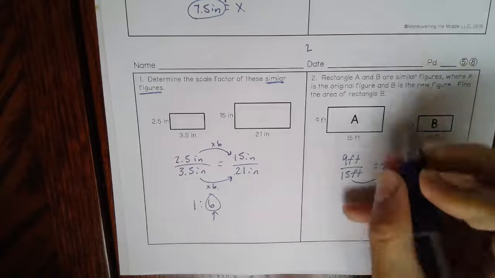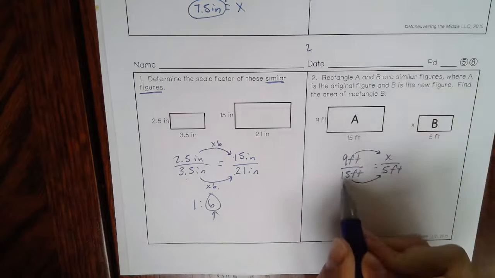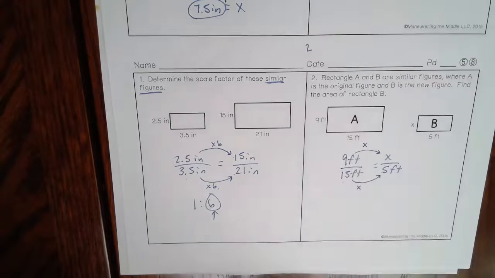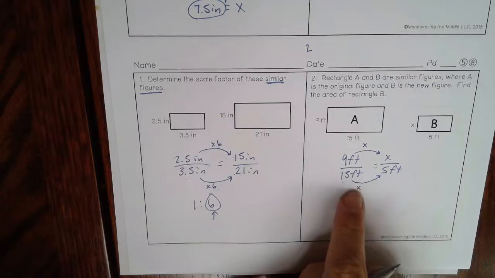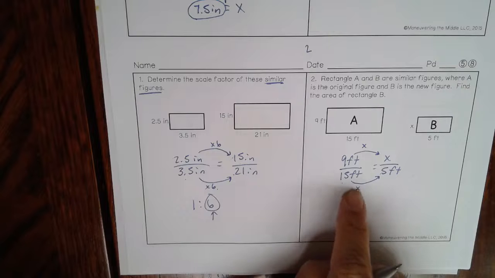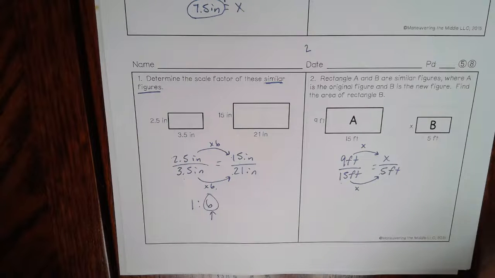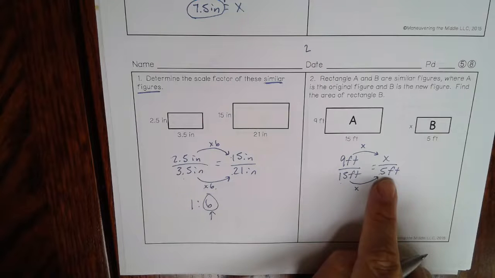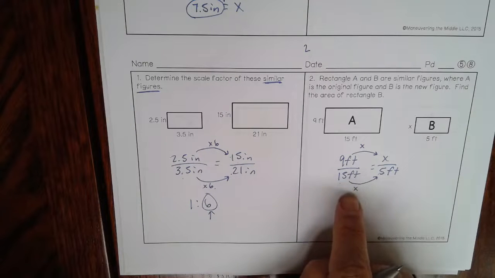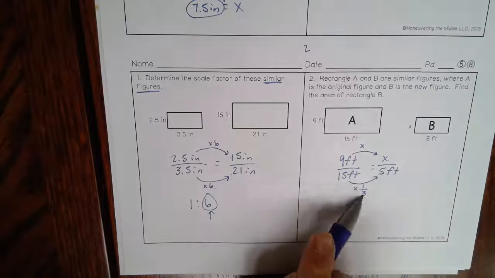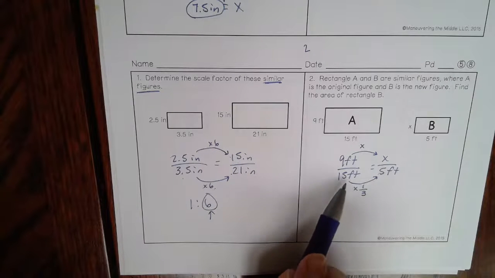Now we're going from big to small, so our scale factor is going to be a fraction because the only way to multiply a number and get a smaller number is a number between 0 and 1. So 15 times what would get us 5? Well, in our mind we need to ask ourselves, 15 divided by what gets us 5? And that would be 3. So all you do for scale factor using fractions is put 1 over 3, because 15 times 1/3 would equal 5. So if I want to divide by 3, I just say times 1/3. And that's how you do your scale factor.